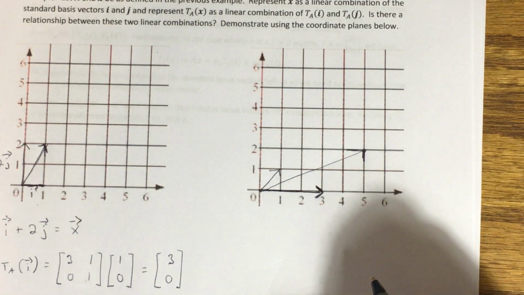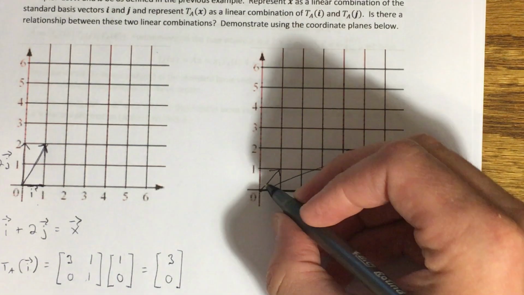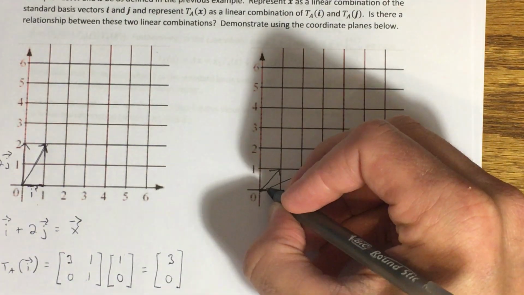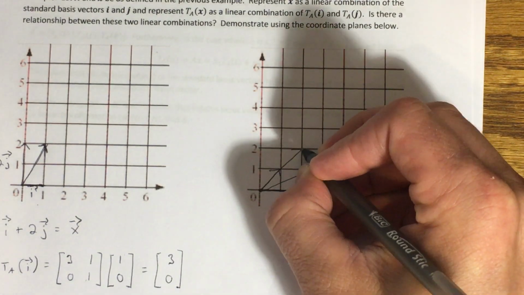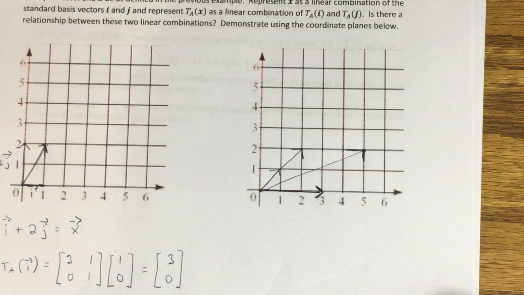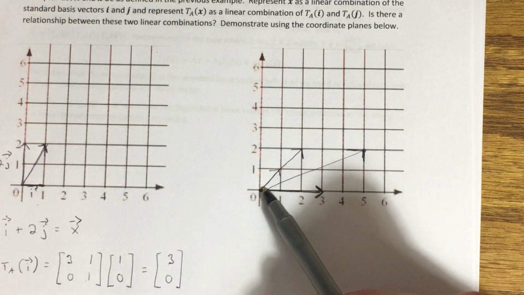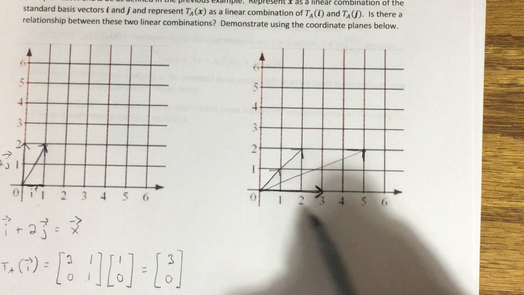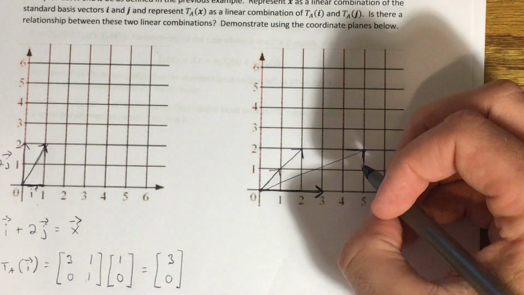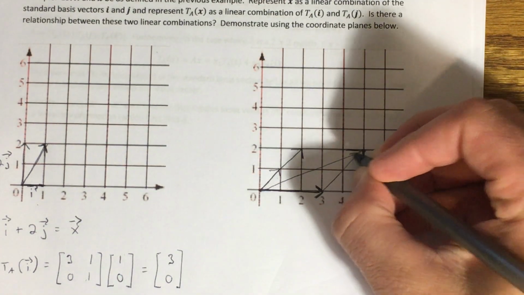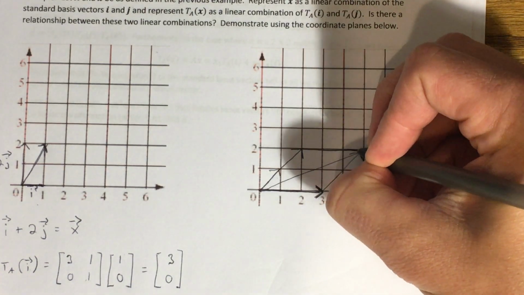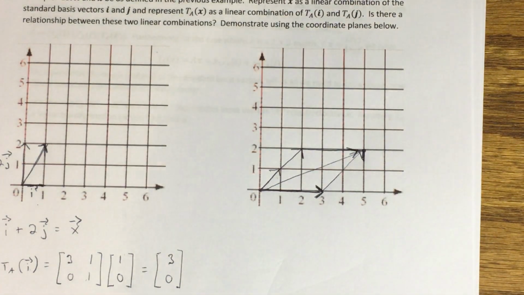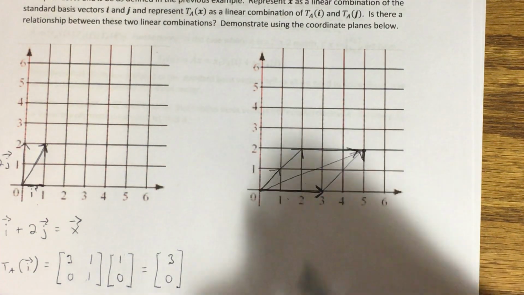It may not be immediately obvious how to do that, but notice if I were to double the length of this one right here, like that, and then if I were to construct a parallelogram out of these two vectors, the one that I just got by doubling 1, 1, so I got 2, 2 here, and then this guy, I would end up with that parallelogram. Notice my output vector from before already turns out to be the diagonal of that.